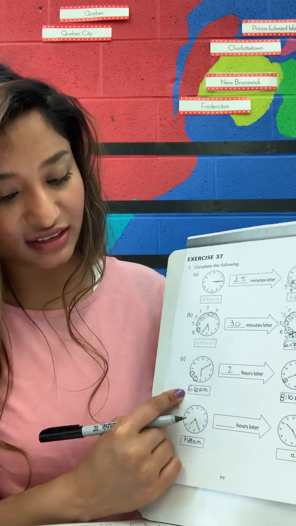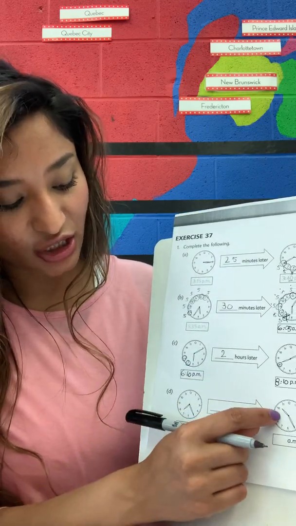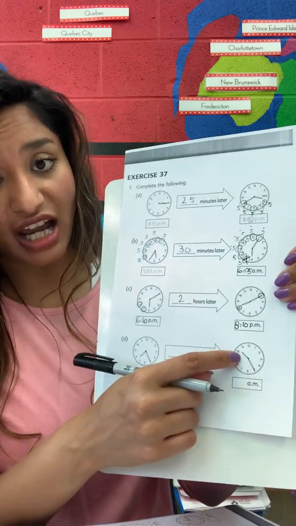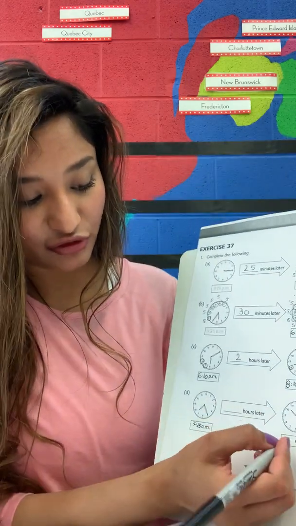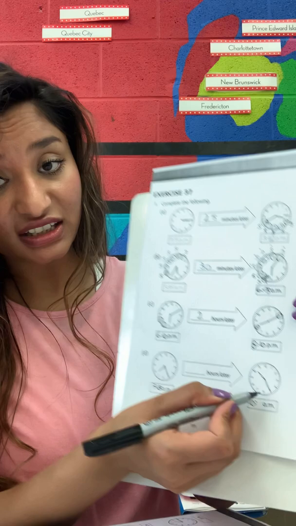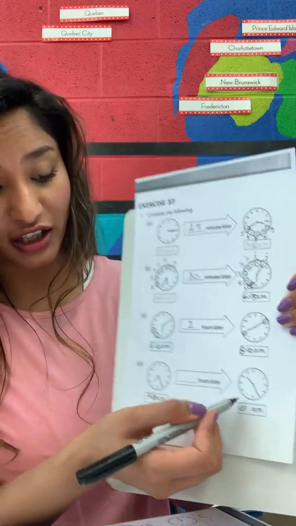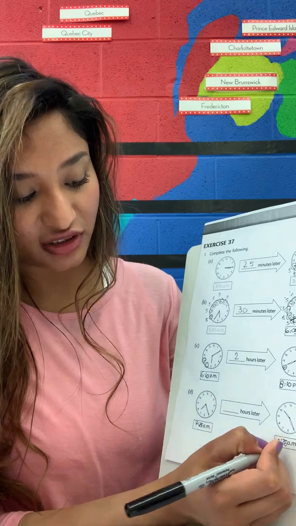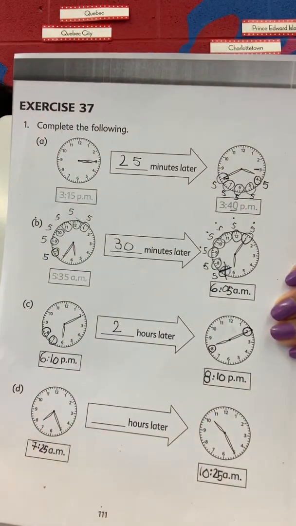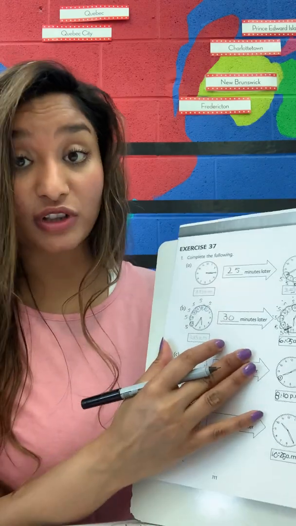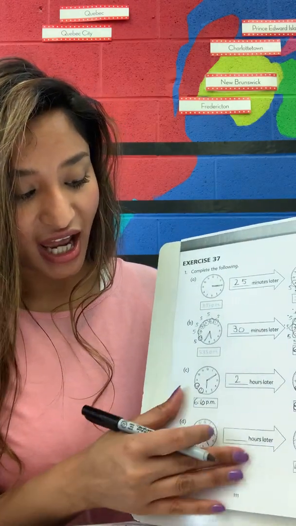Then let's go ahead and read this clock. Now the hour is, what is the hour? 10, right? So 10 is the hour. What's my minute? My minute is 25, right? So I'm gonna write my 25. There we go, 10:25. How many hours have passed? That's what we're going to count. We're going to count hours.